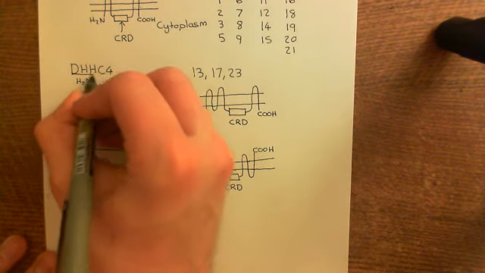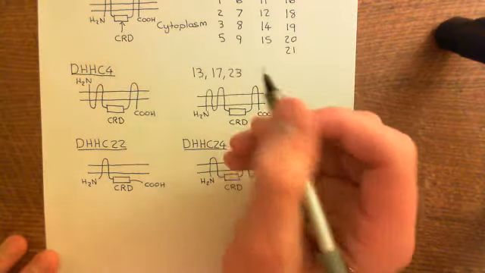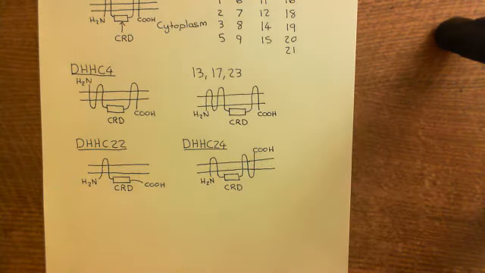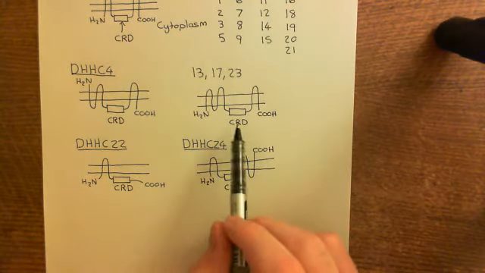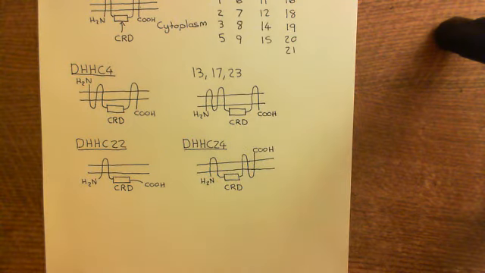So, the DHHC enzymes all have a similar structure. The important thing to understand is that this cysteine-rich domain is essential for their palmitoylation function. Okay, and within that cysteine-rich domain there is this conserved motif, this DHHC motif, which is aspartic acid followed by 2 histidines and then followed by a cysteine residue, which is essential for the palmitoylation function.